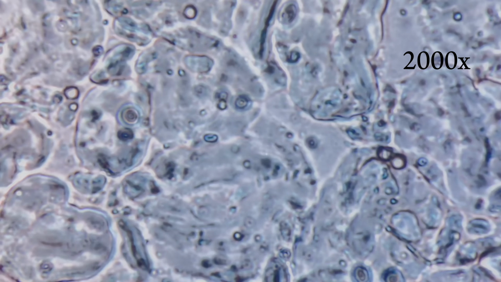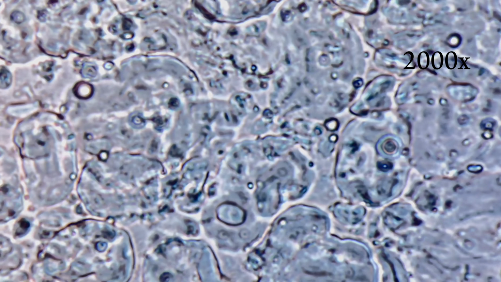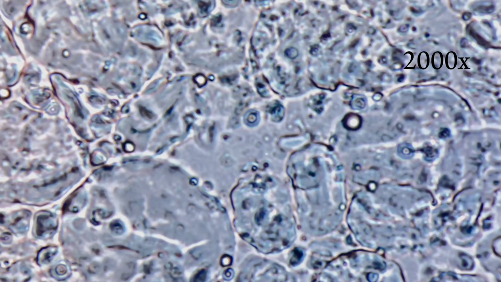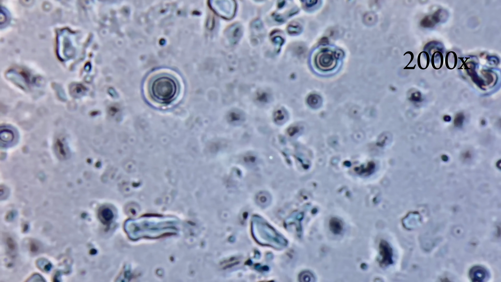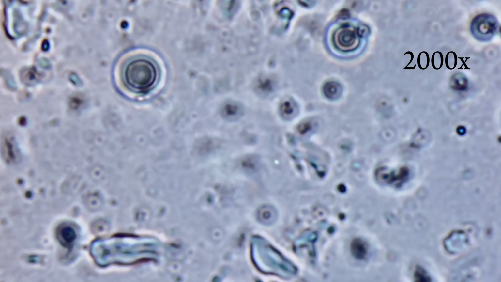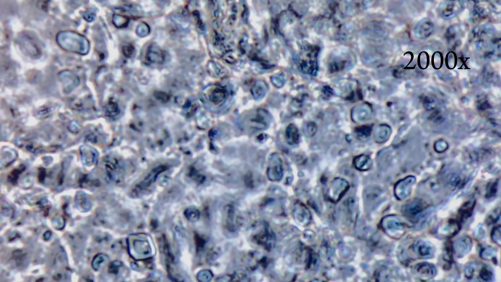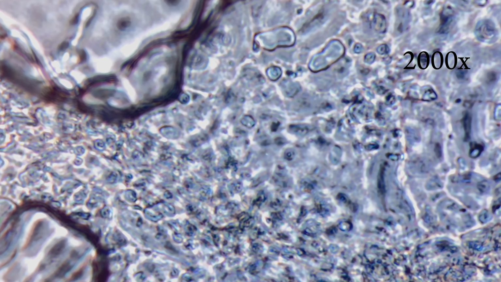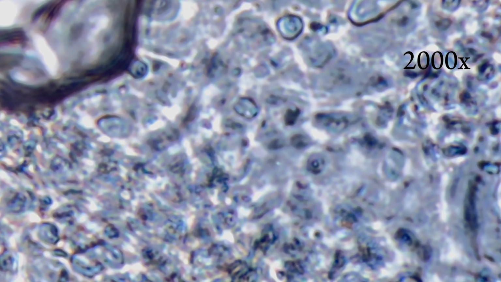At 2,000 times magnification, the structure fills the entire field of view and becomes almost abstract. The material appears highly fragmented and layered, with countless tiny, rounded, and irregular formations packed tightly together. Clear boundaries between micro-components are visible, showing how the structure is organized on a very small scale. Some areas look compact and dense, while others remain loose and porous, highlighting how uneven and complex bread truly is.